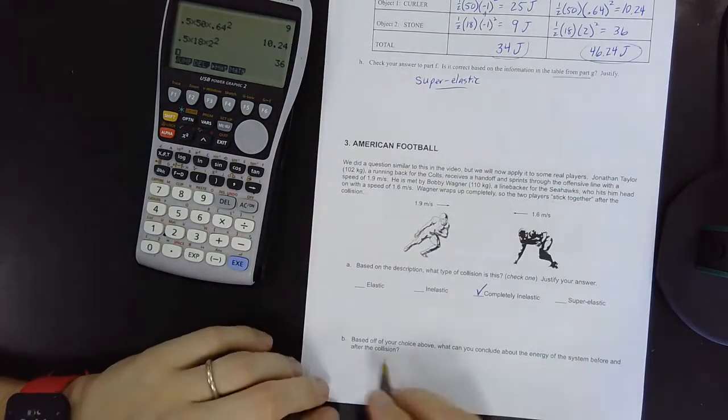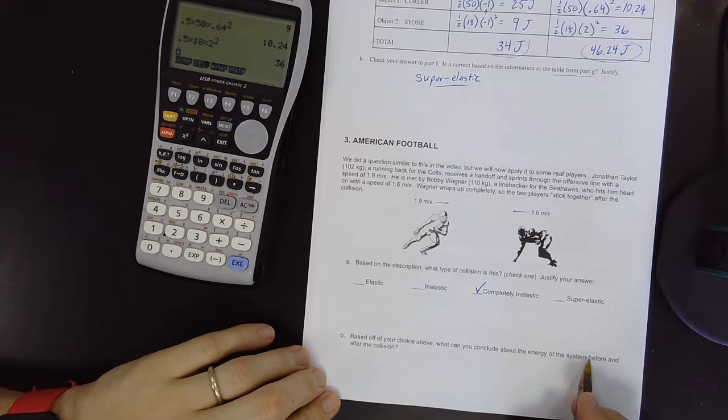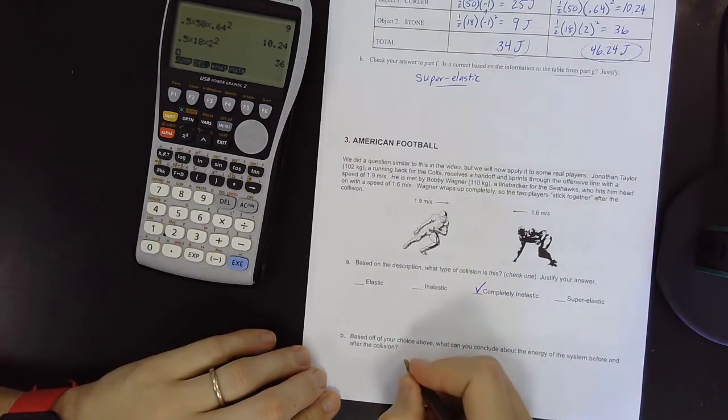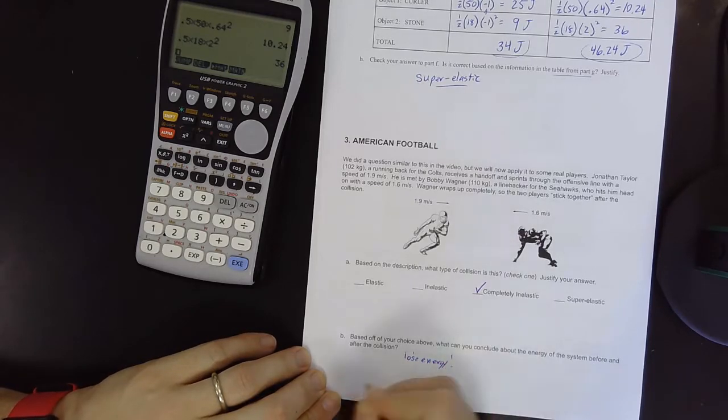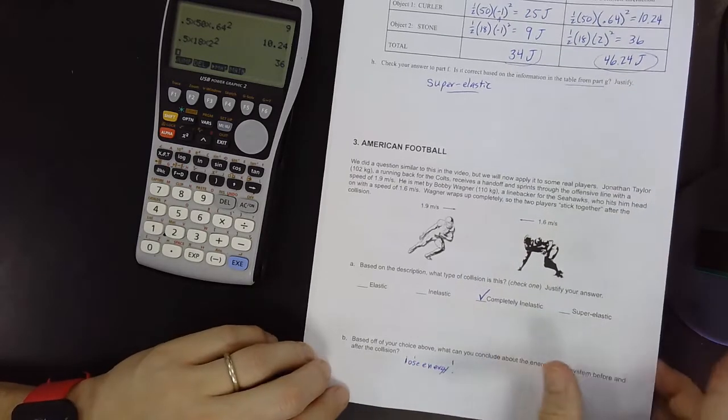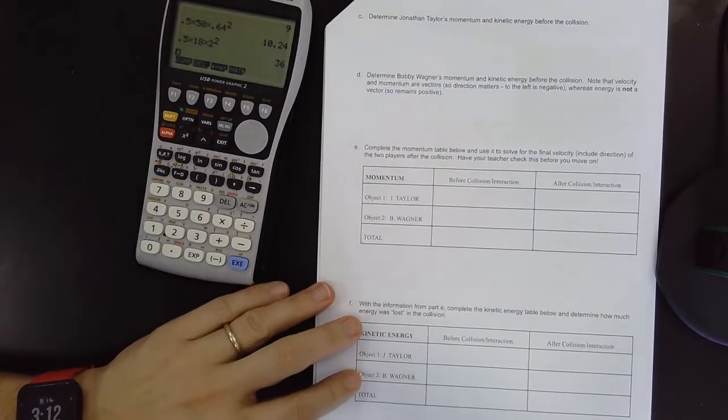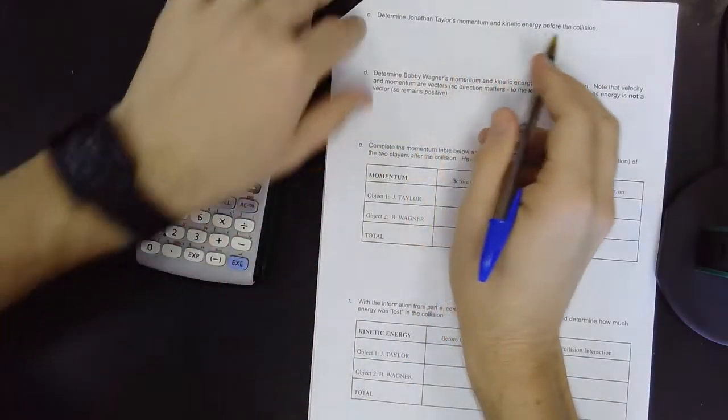All right. Now, based off your choice above, what can you conclude about the energy of the system before and after? It needs to lose energy. That's what we were just talking about. All right. So hopefully that's what we see. Let's go on. Determine Jonathan Taylor's momentum and kinetic energy before the collision.